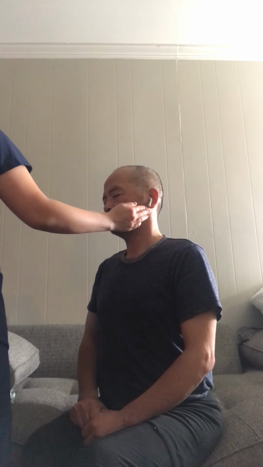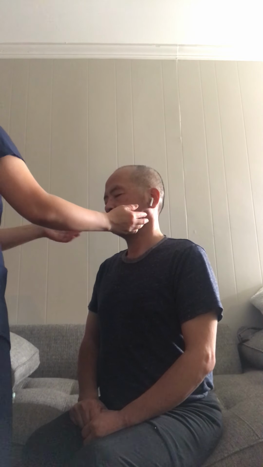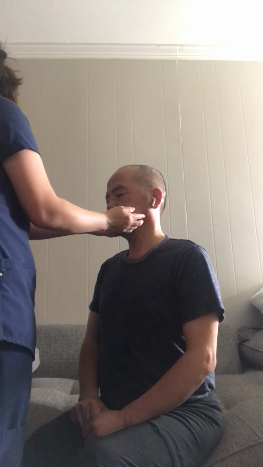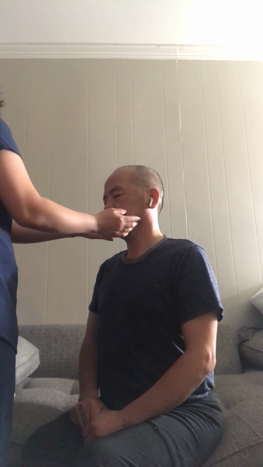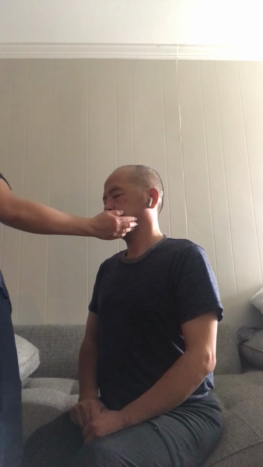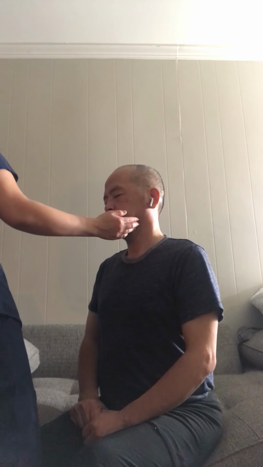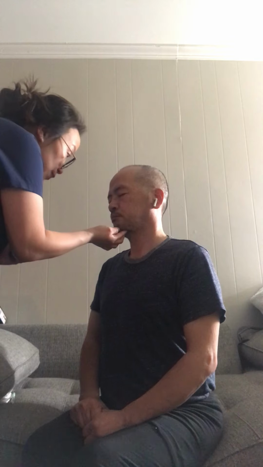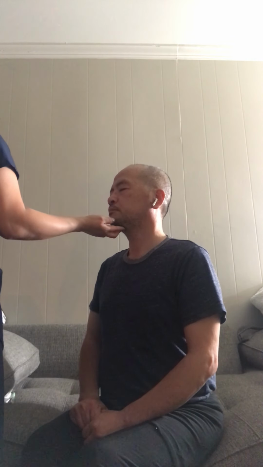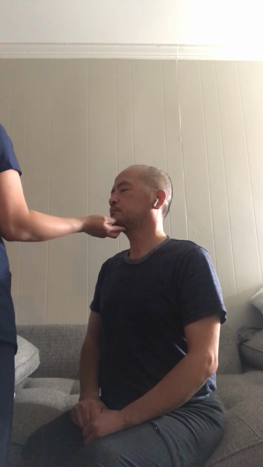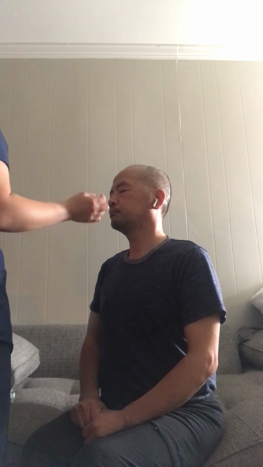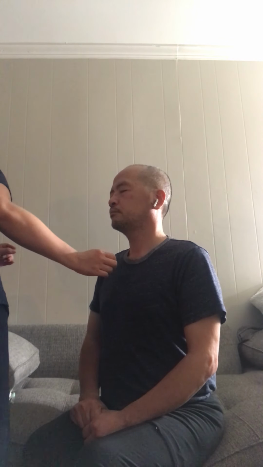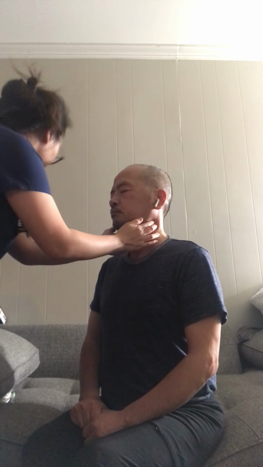The submandibular node can be palpated on the medial border of the mandible. And the submental nodes are palpated behind the tip of the mandible down here. The superficial cervical nodes are palpated superficial to the sternomastoid muscle, which is right here.